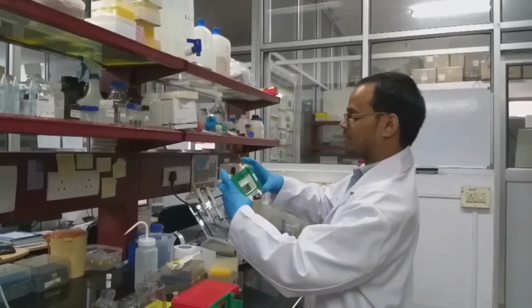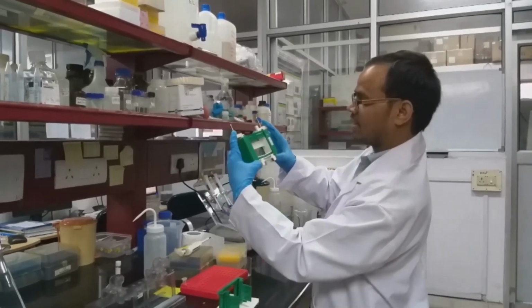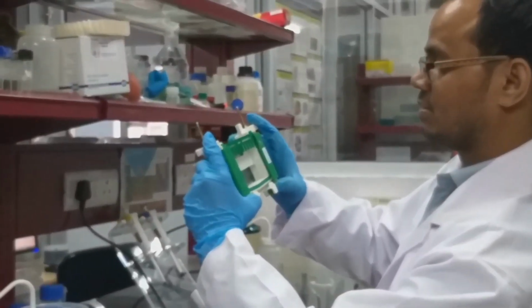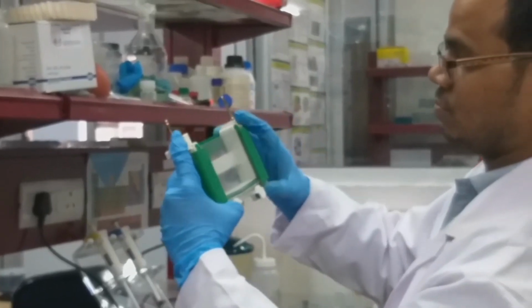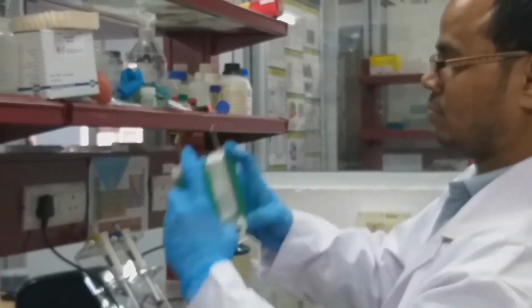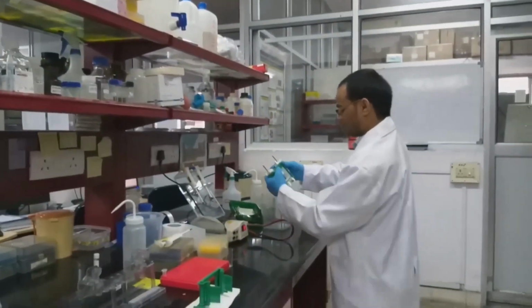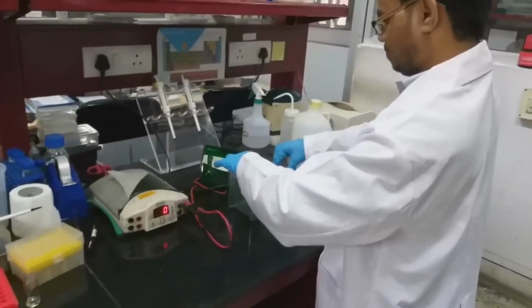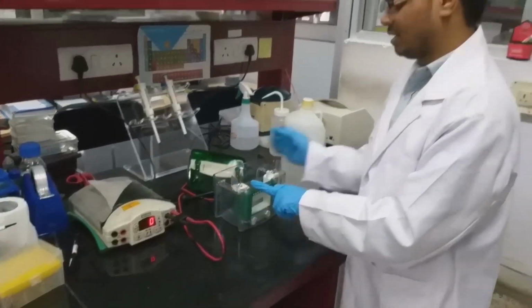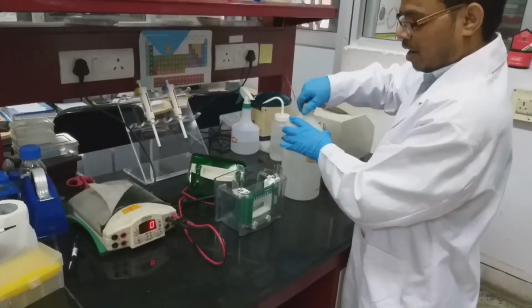After that, gradually adjust the gel length. So we just have to fix it like this. Once fixed here, we have to add the running buffer.